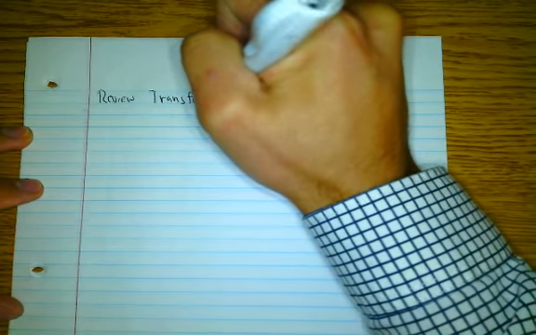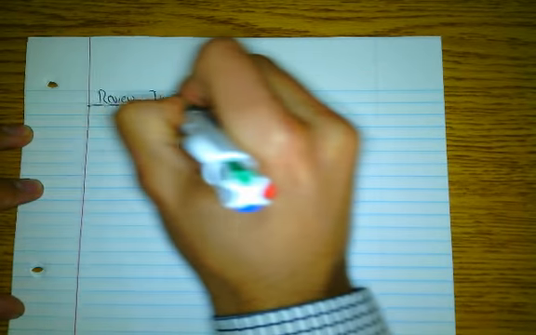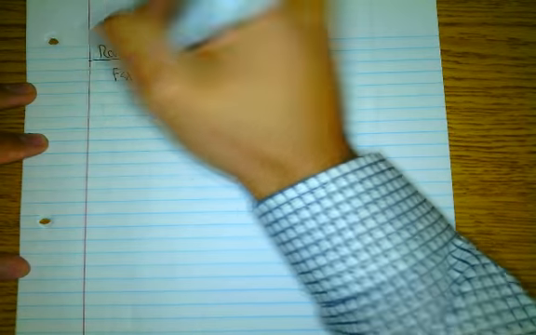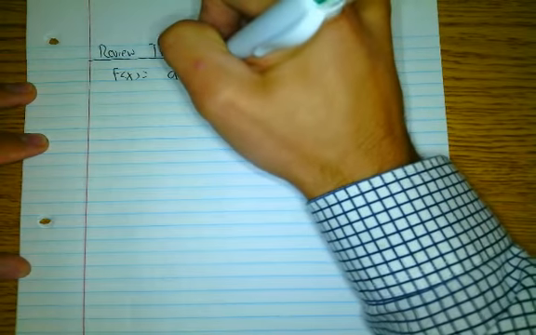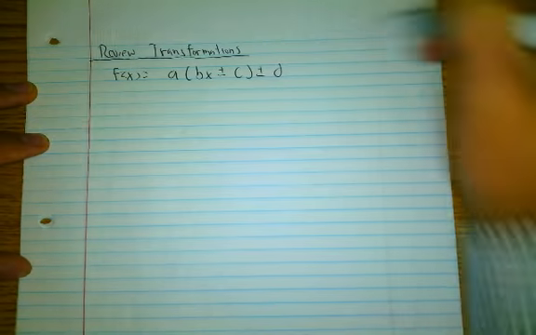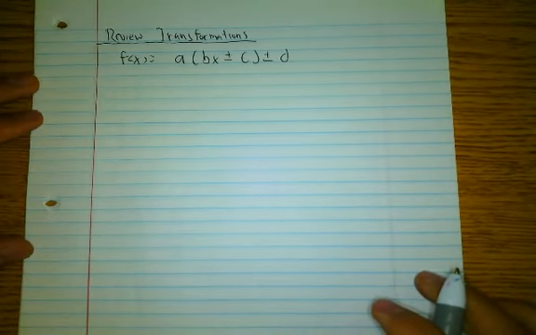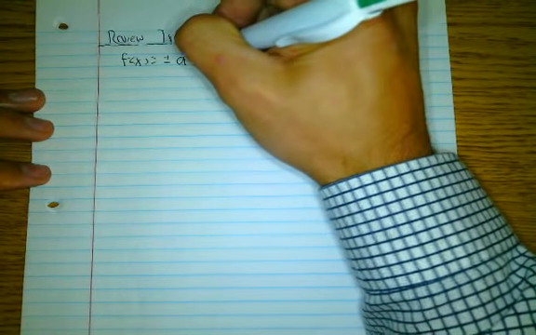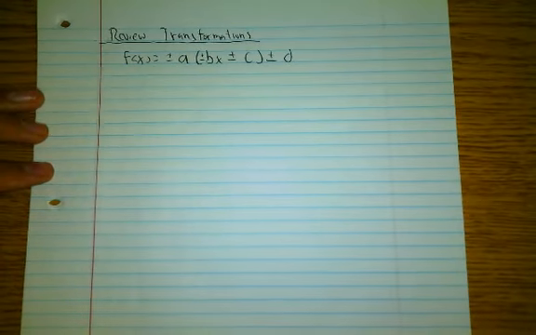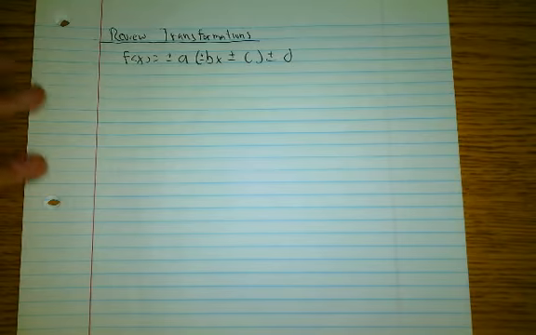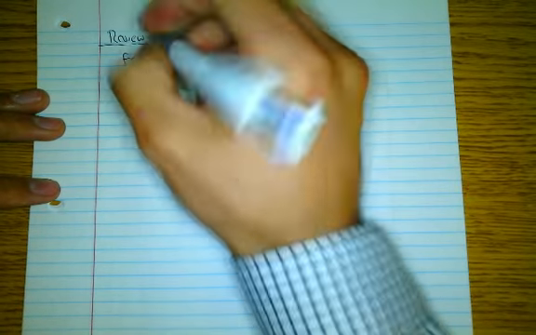f(x) = a·(bx ± c) ± d. Technically this could be plus or minus, and this could also be plus or minus. We're going to go from left to right. What would this being negative tell you? Reflection over what?